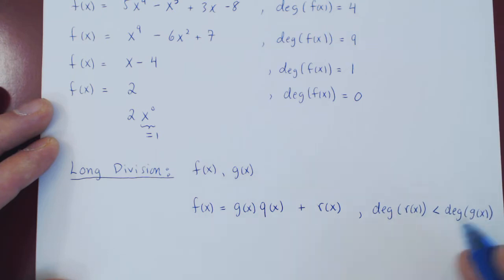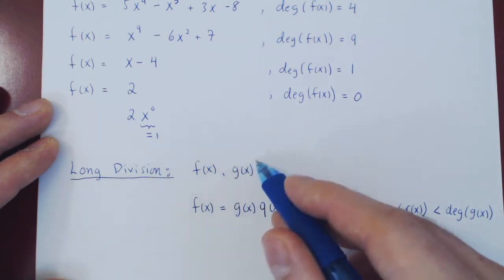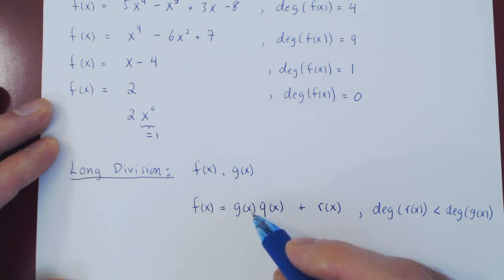And that is what long division is. Divide f of x by g of x, and you can write f of x as g of x times q of x.